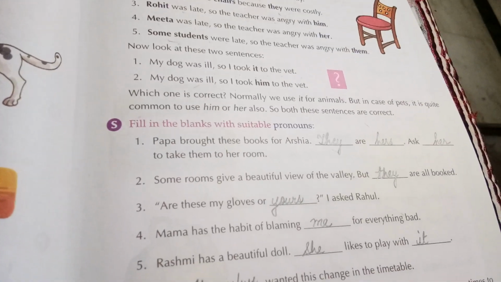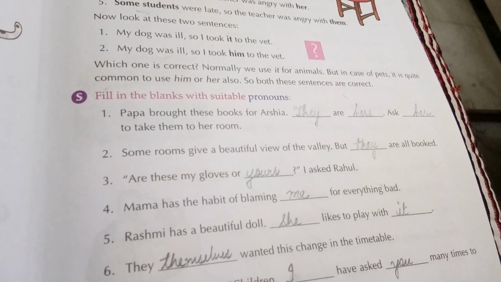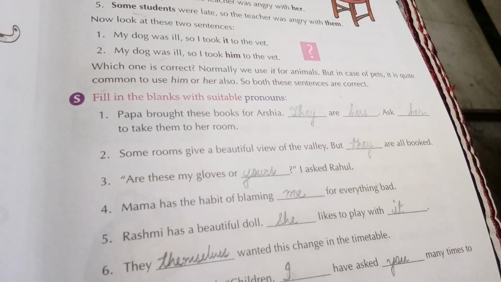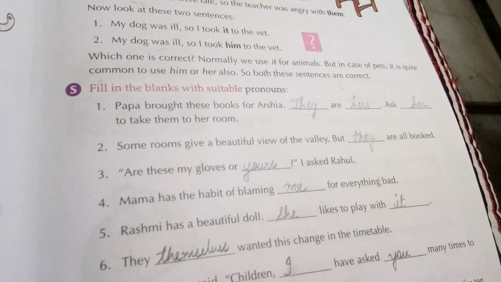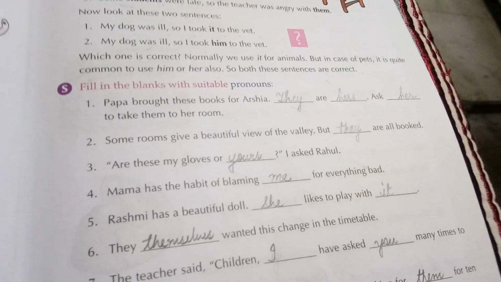Now fill in the blanks with the pronouns. Papa brought these books for Arshia. Now what will we put for books? They are hers. "Hers" means belonging to her, it is a possessive pronoun, so we will put hers. Ask her to take them to her room.